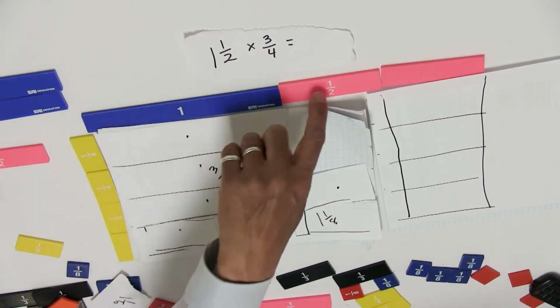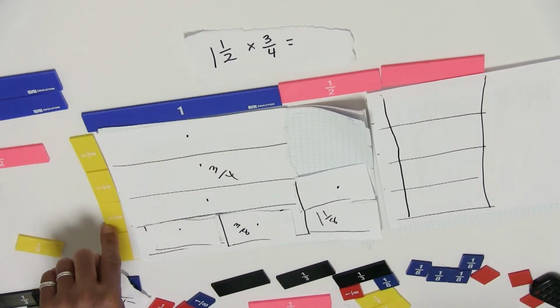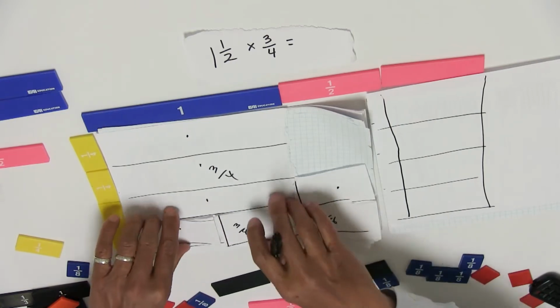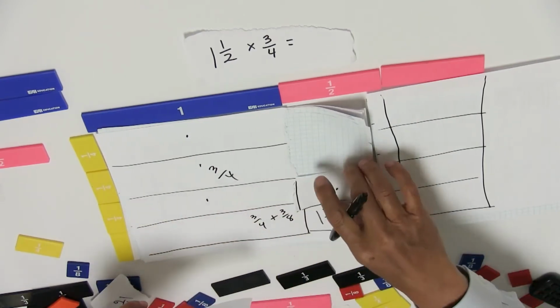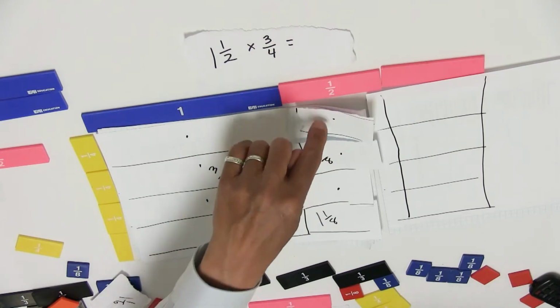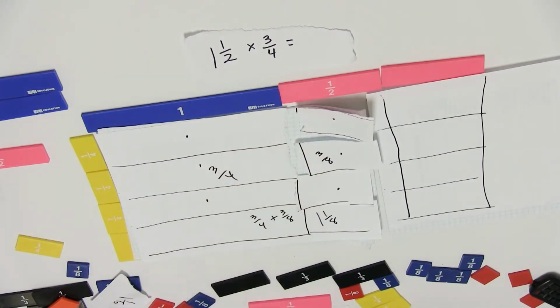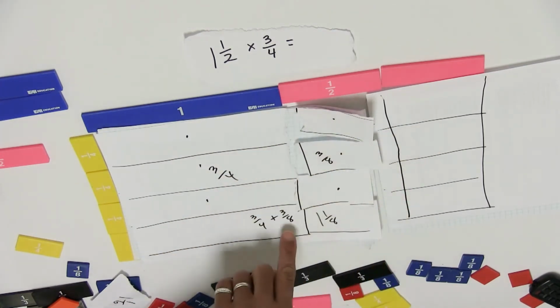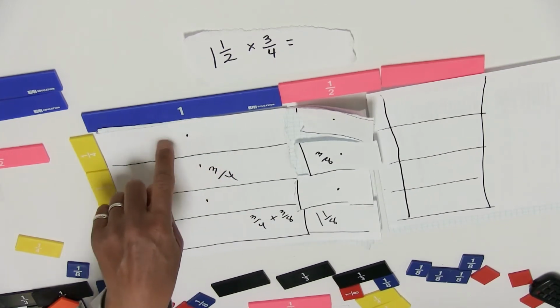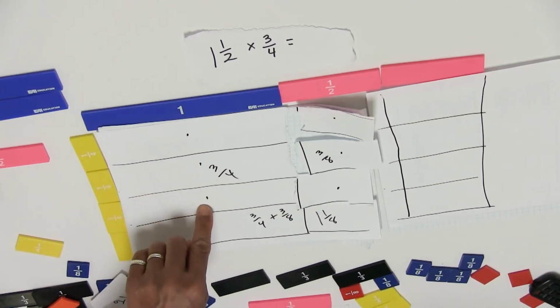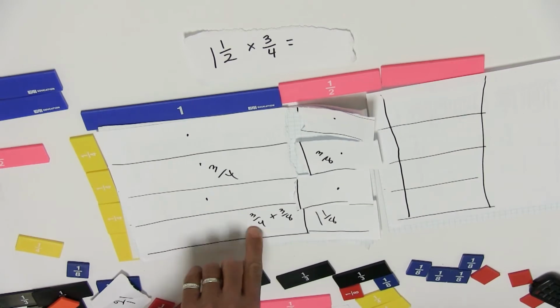So 1 1/2 times 3/4. Here's my setup, 1 1/2 times 3/4. Here's the area that I'm interested in. The ones are the 3 dots here for 3 out of those 8s. That's the 3/8. And I've got dots here to represent the other parts that I'm interested in. That's 3/4.